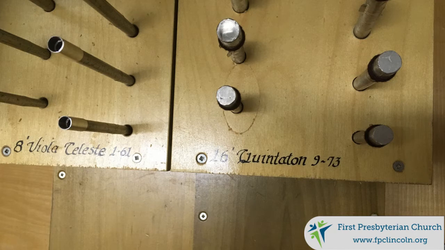A 16-foot pipe that's covered needs to be 8 feet tall. That means the column of air moves up through the pipe 8 feet and comes back down 8 feet, and makes it sound the lowest note on the keyboard, which is low C. Keyboards generally in most organs, and surely the one at First Presbyterian, have 61 keys. There are 61 notes in each different set of pipes. In the pedal, there are 32 notes.